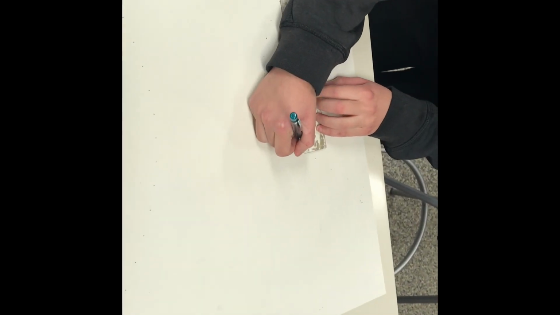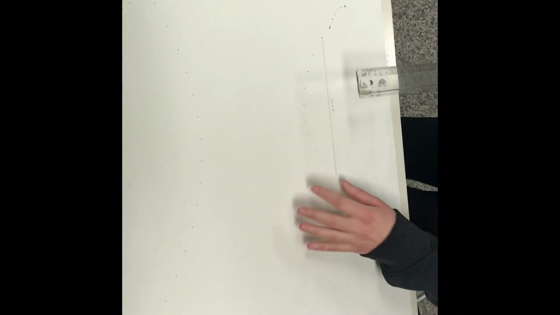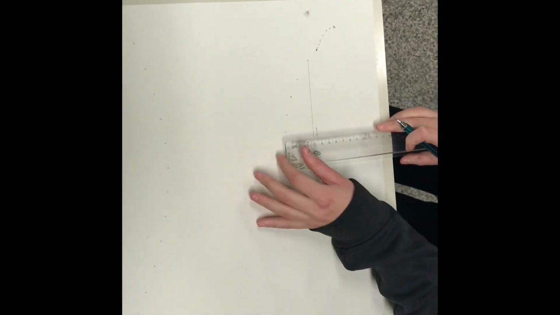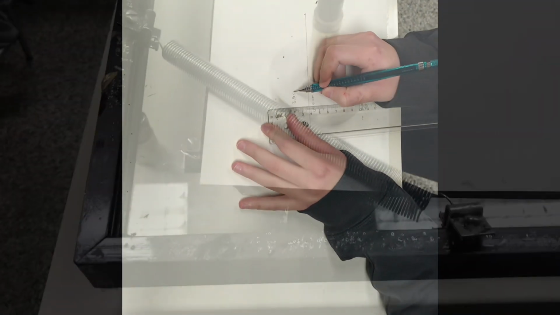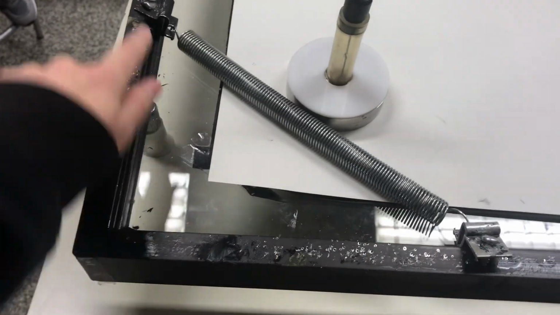From the traces on the paper, I will measure the range and the maximum height values. And then I will repeat the same process while stretching the spring with a different length. Then I will change the angle of the spring.